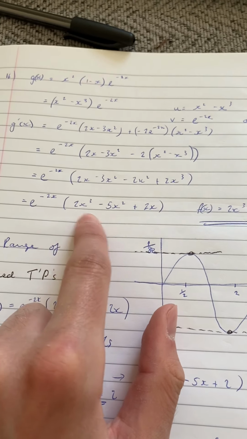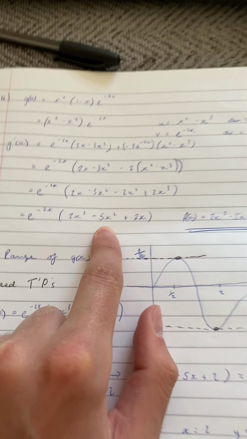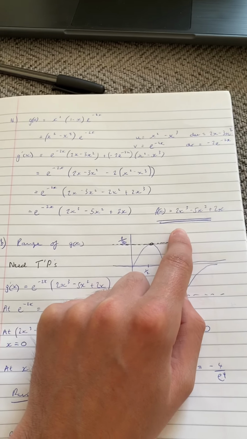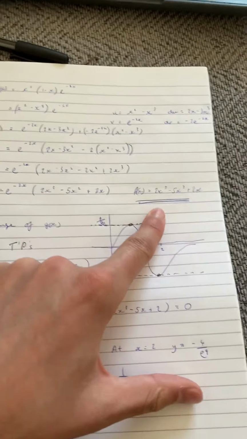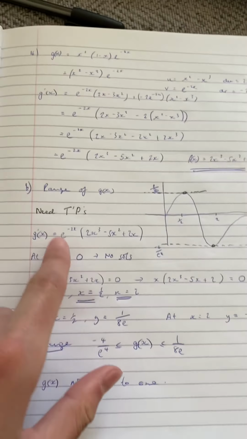You've got e to the minus 2x times all this. So I'll give you that to just follow. If you've got any problems, ask me. Then I've just stated f of x just to be complete. Now for b, this is the hard part.